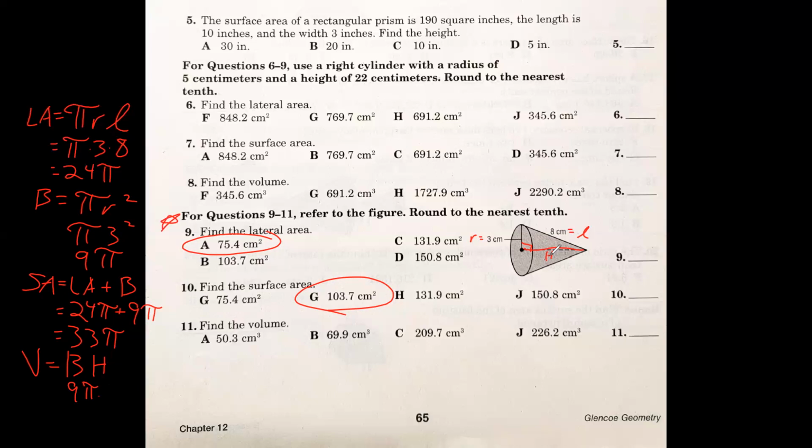We have 3. We have 8 together. We make a right triangle. It's not a triple, so we're gonna have to use what? This is a hypotenuse, so 8 squared equals 3 squared plus h squared. So the 3 and the h are the two legs.